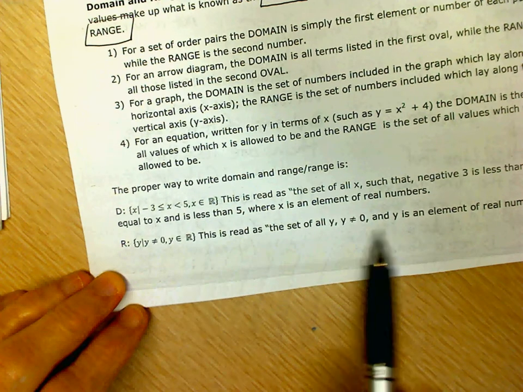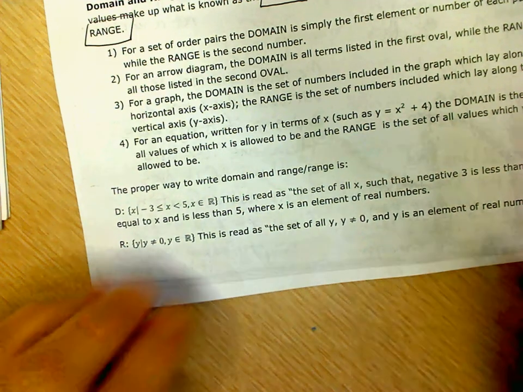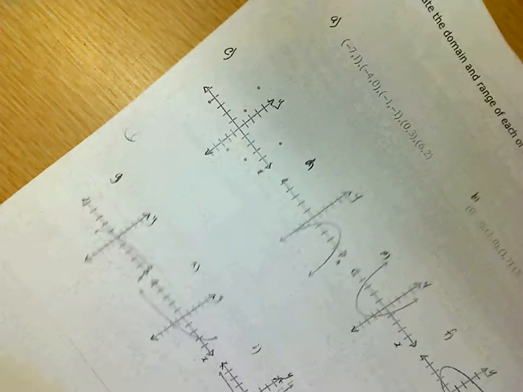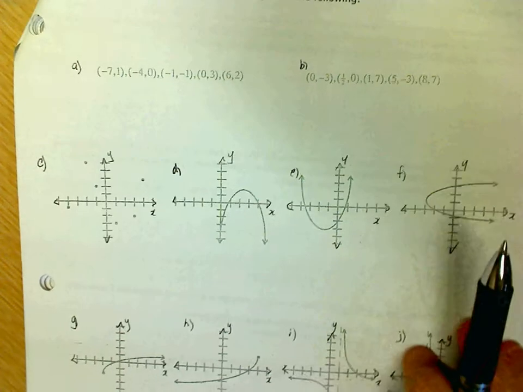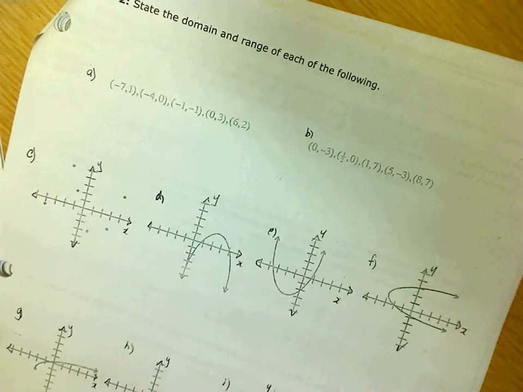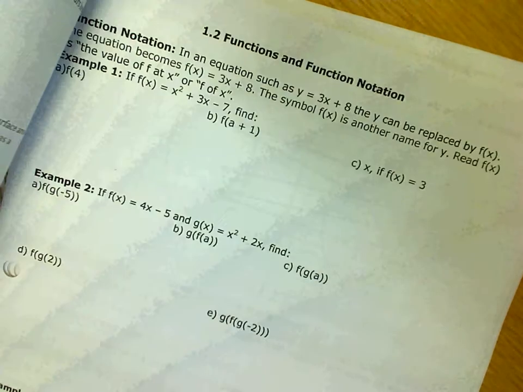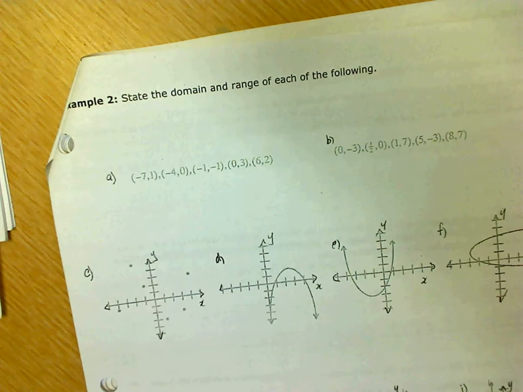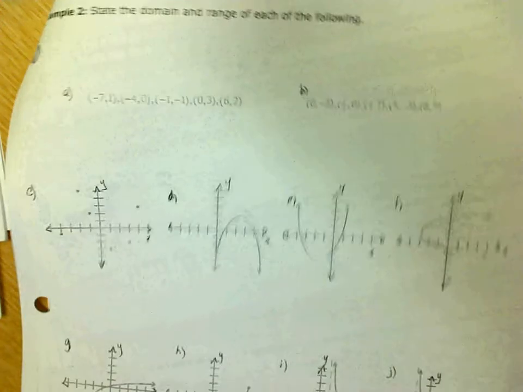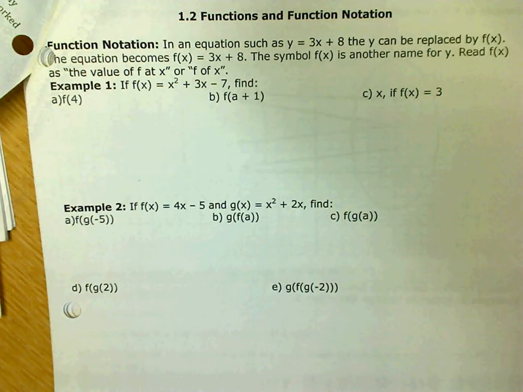Let's just do some practice. I don't know if we can do all the examples just because there is so much. We'll do as much as we can. I'll do maybe a few on each page, and then I have to start function notation.